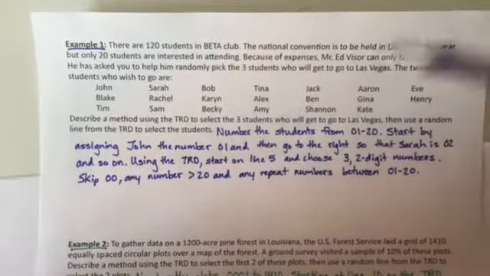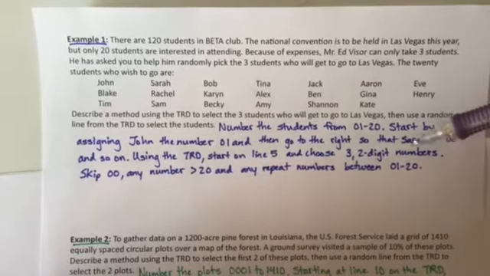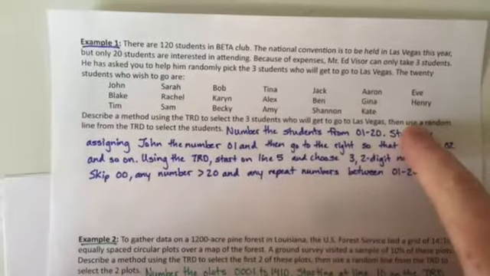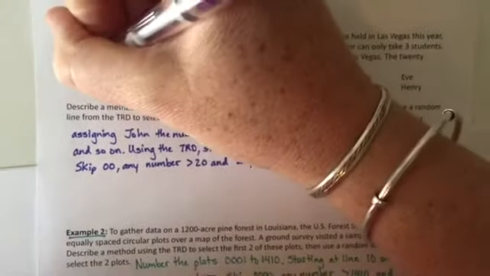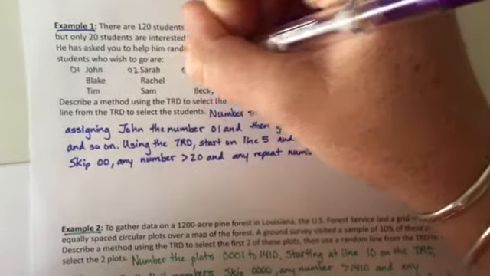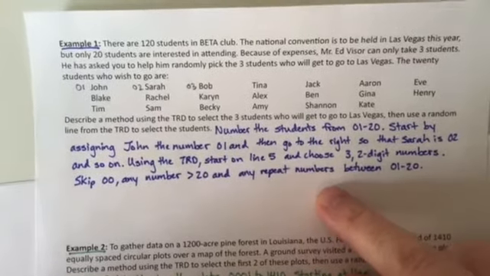You could have another method for numbering them. You would just need to be specific about your method. This is just the one that I chose. But that way we would number them the same way every time. So we would say John is 01, Sarah is 02, Bob is 03, and so on. And we would all get the same sample in a few minutes when we use our table.